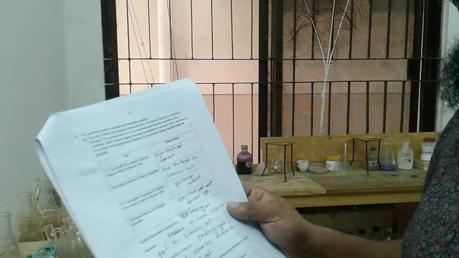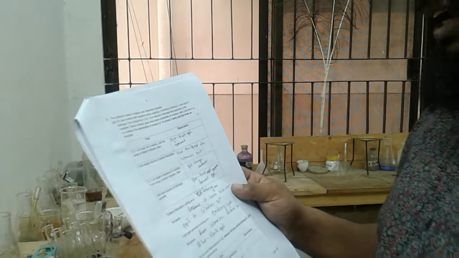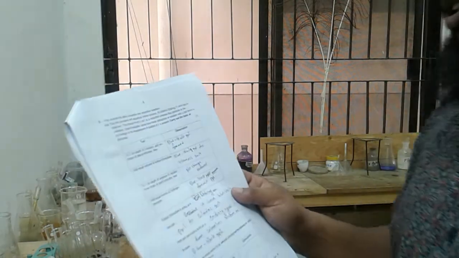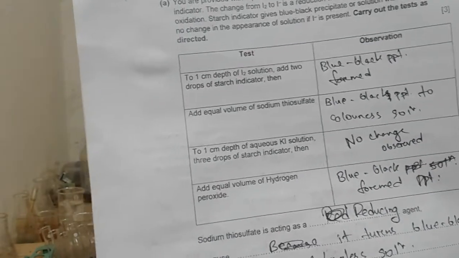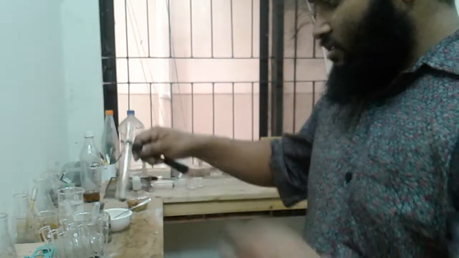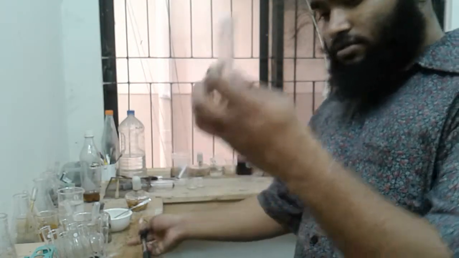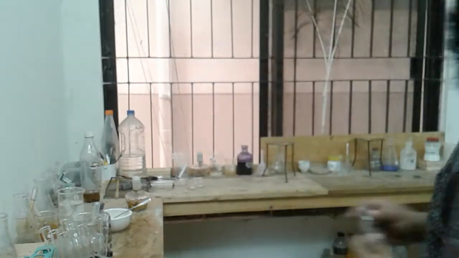Okay, now let's move on to question number 5. So this is an oxidation and reduction test. So first of all, to 1 centimeter cube depth of iodine solution, add 2 drops of starch indicator. Then after that there are some more tests. Okay, I will be trying to clean it later.